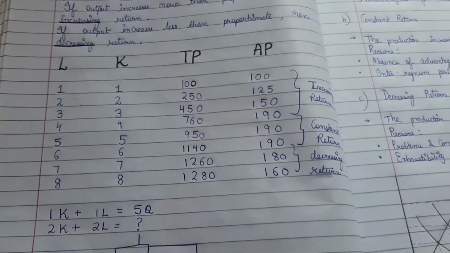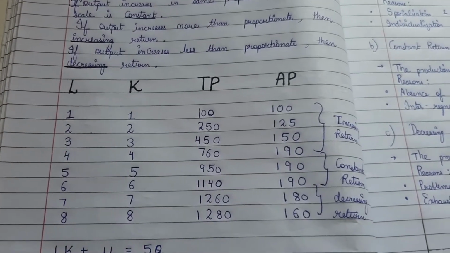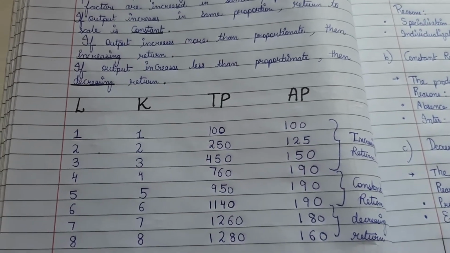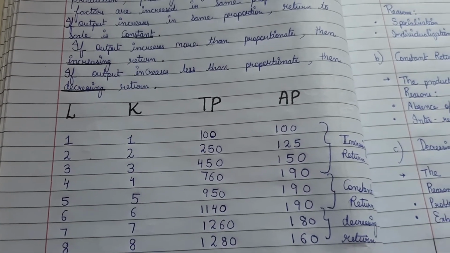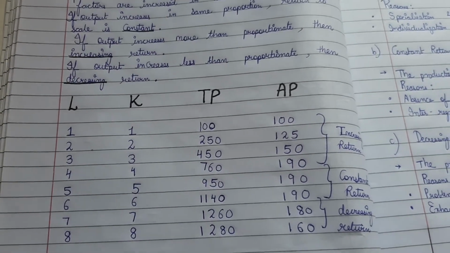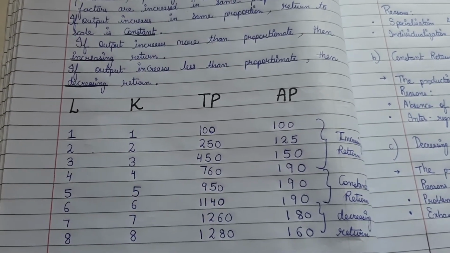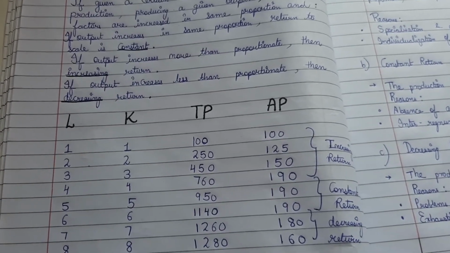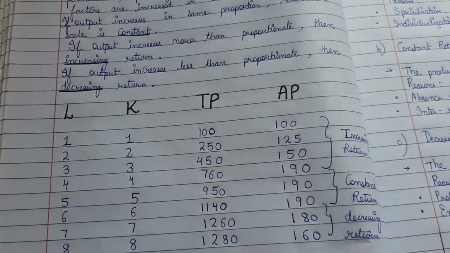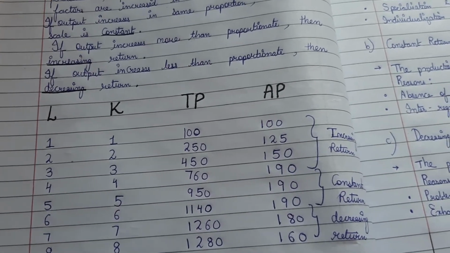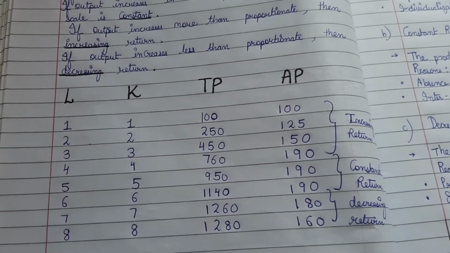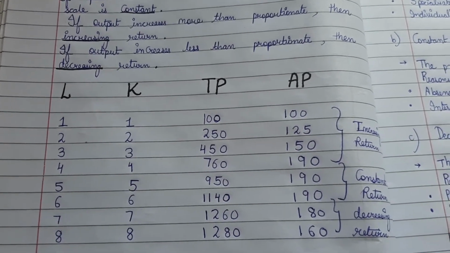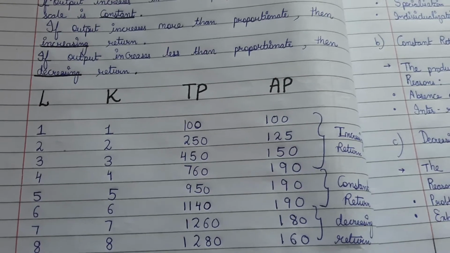Let us look at this table, which will help us get a better overview of what I have just talked about. For example, let us suppose that the land and capital are 1 and 1 each. The total product obtained in such a case is 100, and the average product is also 100. Now, if the factors of production are doubled, the total product comes out to be 250 while the average is 125.